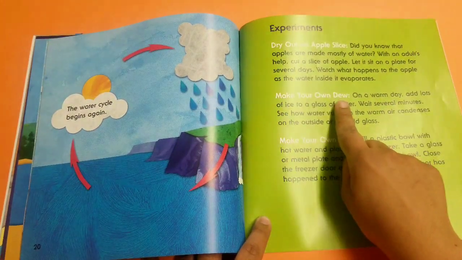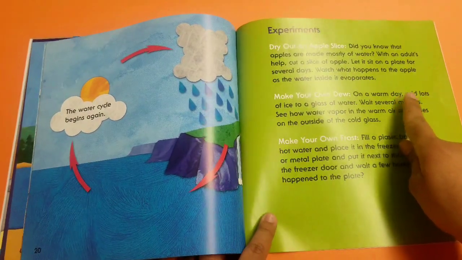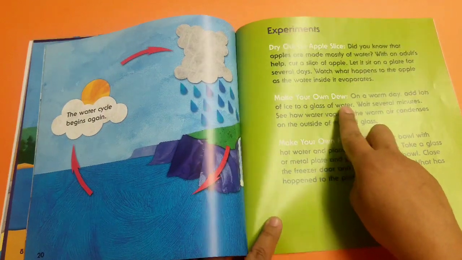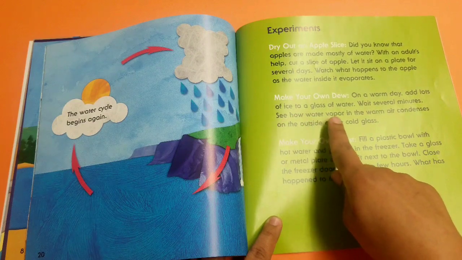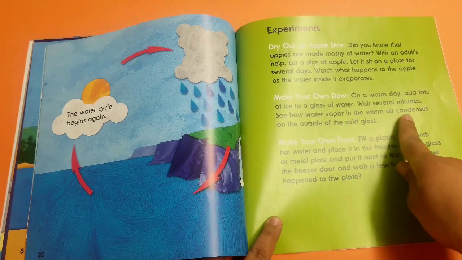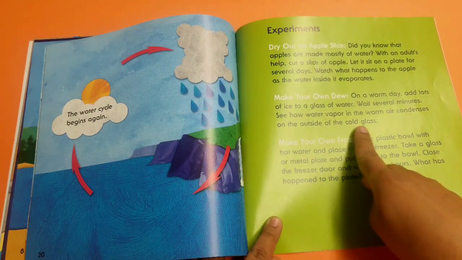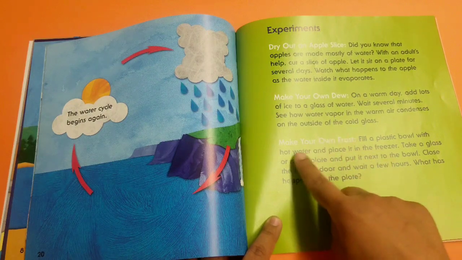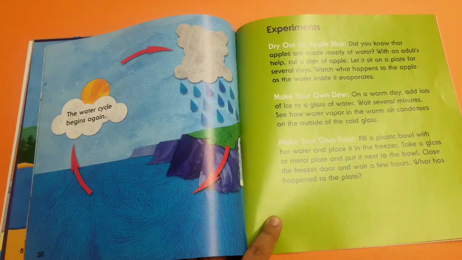Make your own dough. On a warm day, add lots of ice to a glass of water. Wait several minutes. See how water vapor in the warm air condenses on the outside of the cold glass. That's going to be very interesting to see. Oh, it said this one here. Make your own frost. Ooh, I like frost.